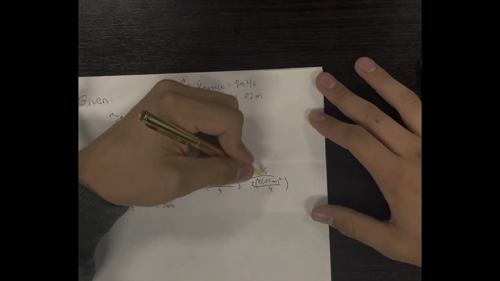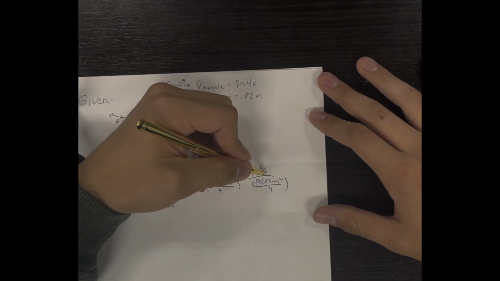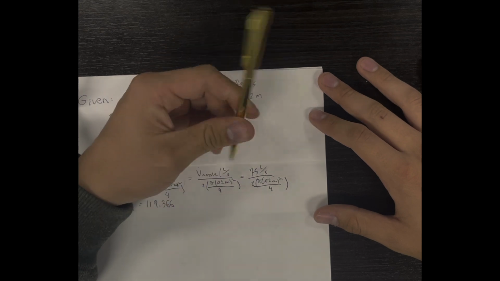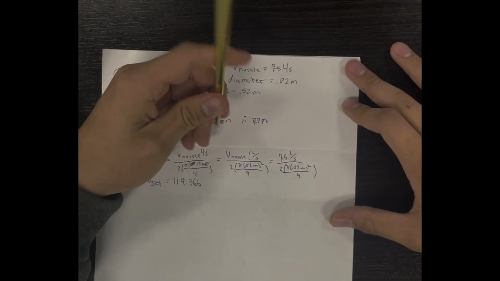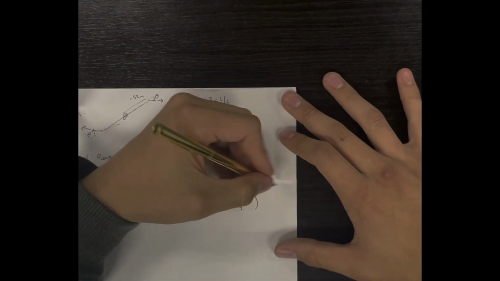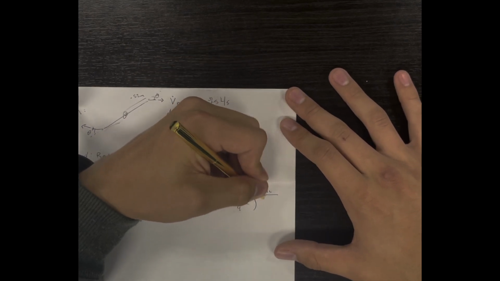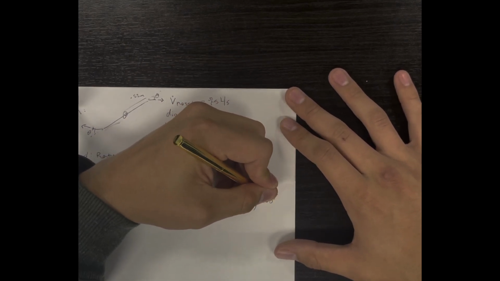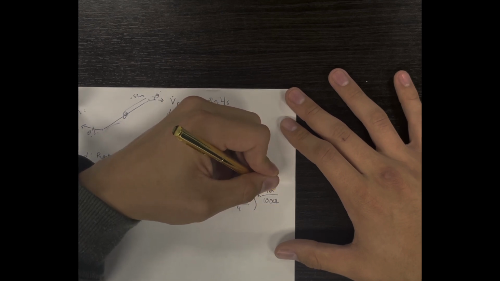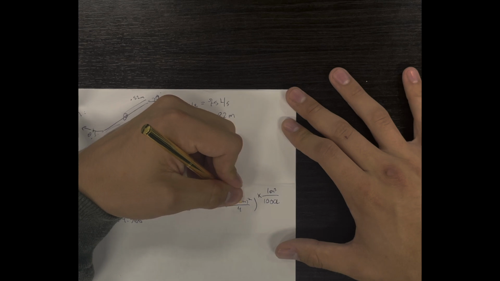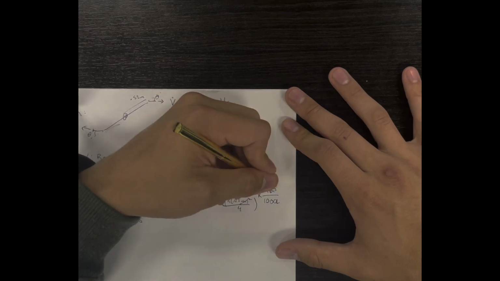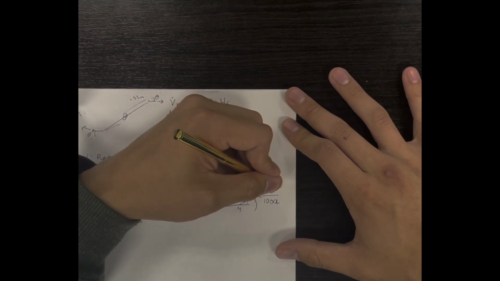And then from the units, well, actually that's not the case, because we also have to multiply this by 1 liter equals 1,000, 1,000 liters equals 1 meter cubed. And this is meters squared here, so that crosses out, and then we have 1 more meter over here.